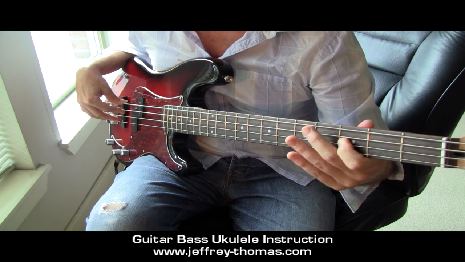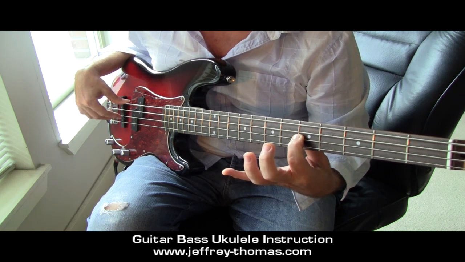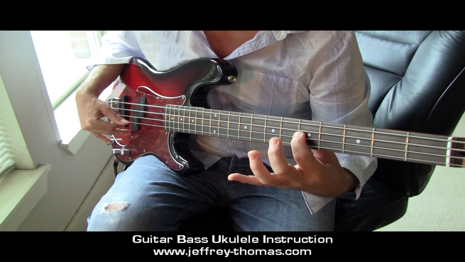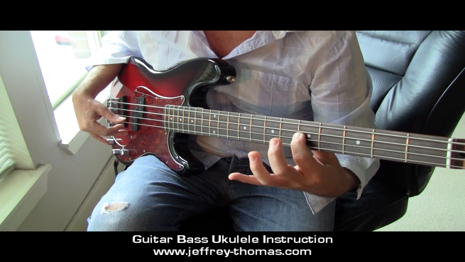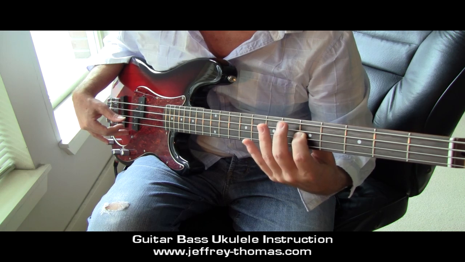Half step, 3rd fret. F to G. Whole step. Takes us to the 5th fret. Also a tuning note. Duplicate note there. G and G against each other. They should match if your bass is in tune, right?